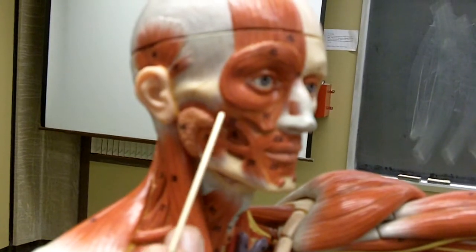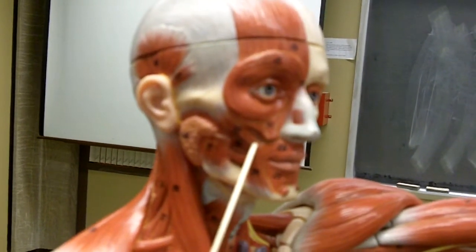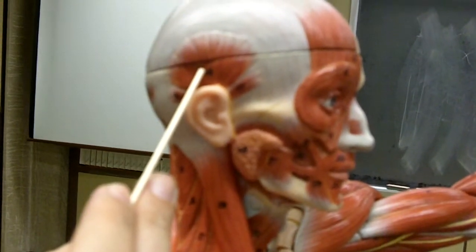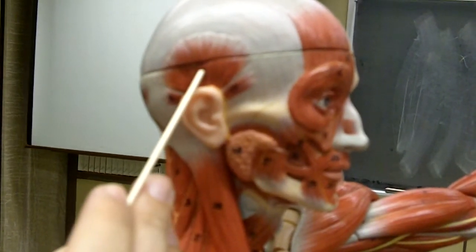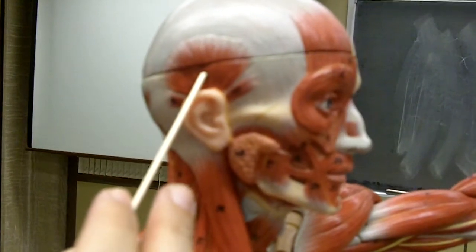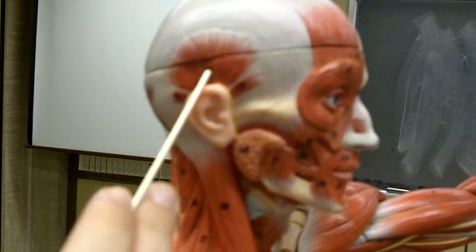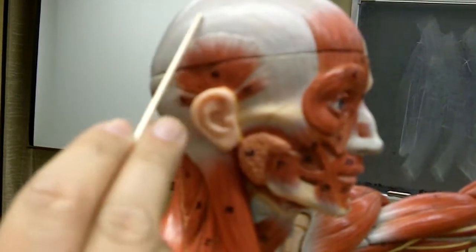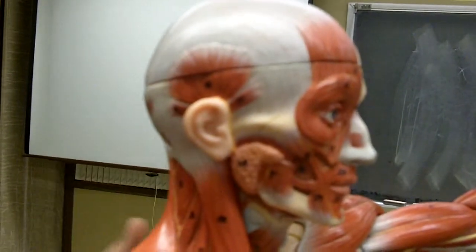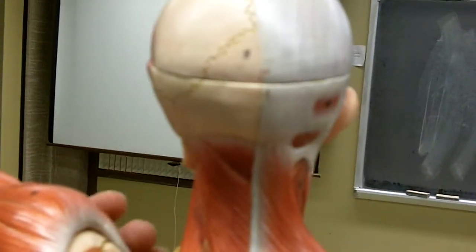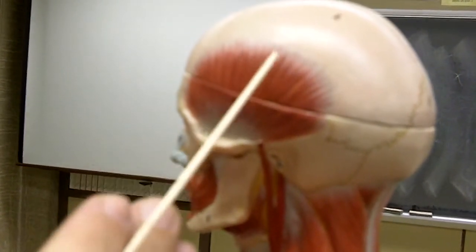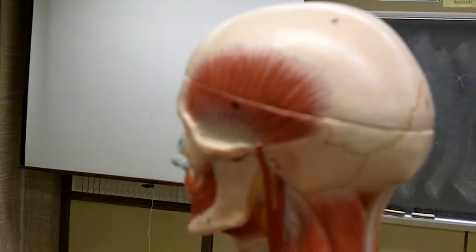This muscle right here that comes off the zygomatic bone is termed the zygomaticus. Now for this, different professors have different interpretations. Some professors call it the auricularis, and some professors call it the temporoparietalis. The temporoparietalis, as well as auricularis, is going to be attached to this epicranial aponeurosis. If we go to the opposite side, we'll notice that this muscle, which is the temporalis, is attached to bone. So temporalis is attached to bone.